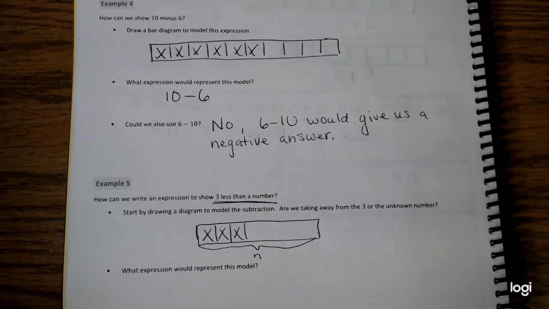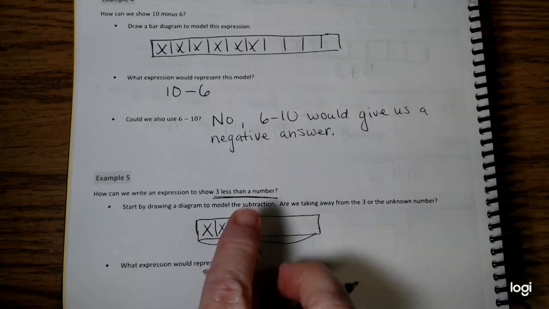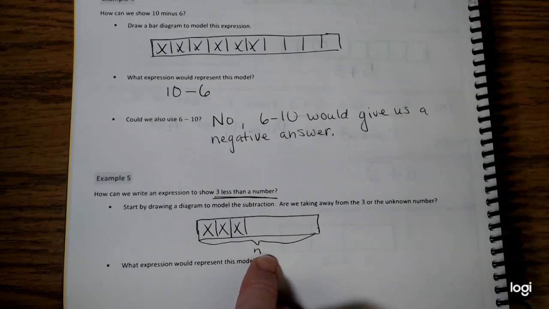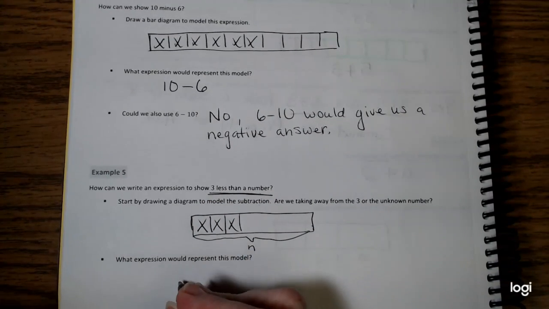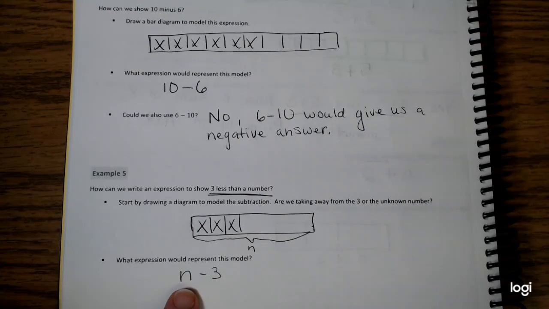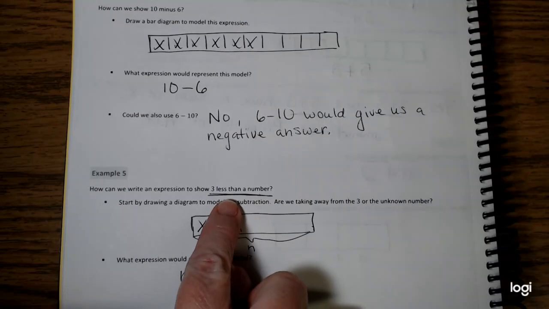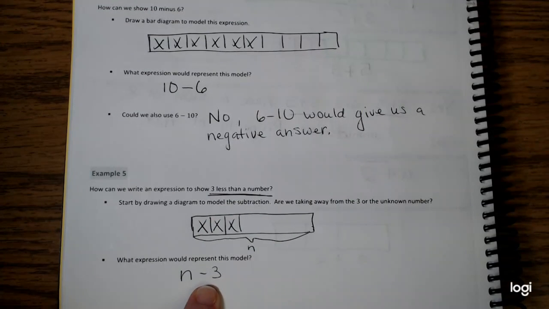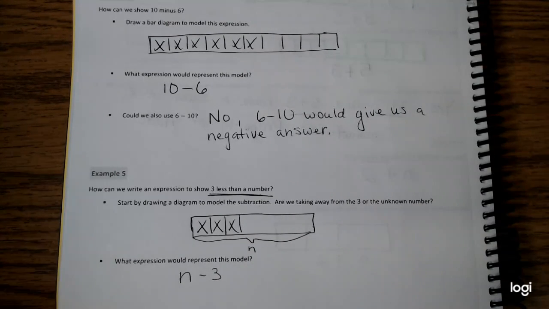Now this is a tricky one to write as an expression. We're doing 3 less than a number. So we started with the original number and we took 3 away. So this is actually N minus 3, which actually also means 3 less than a number. Okay, we started with a number and we took 3 away. All right, let's move on to the next page.